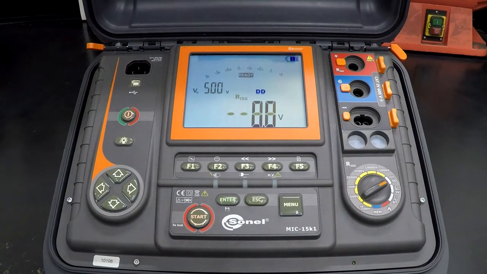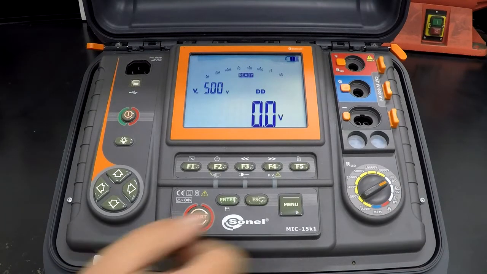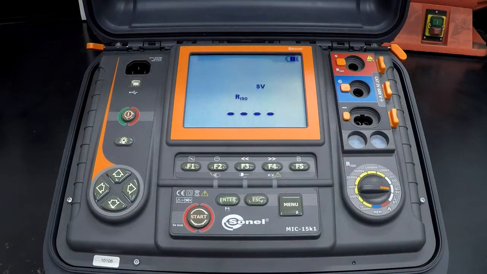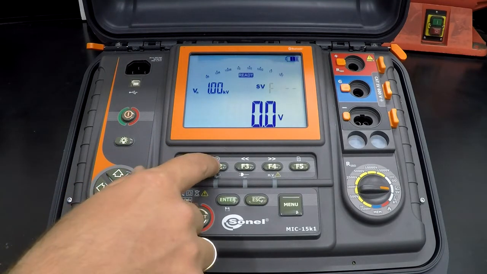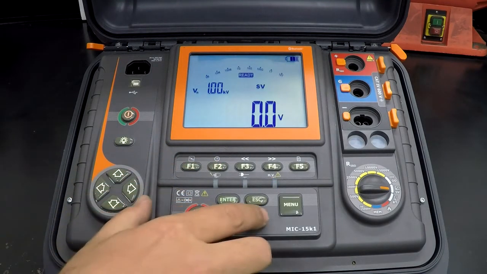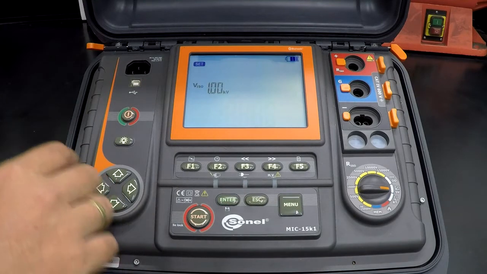In the white rotary switch area you have DD, the delay discharge indicator, and SV, measurement with the increasing voltage. The meter performs a series of 5 measurements with the set voltage. The voltage change depends on the maximum voltage.